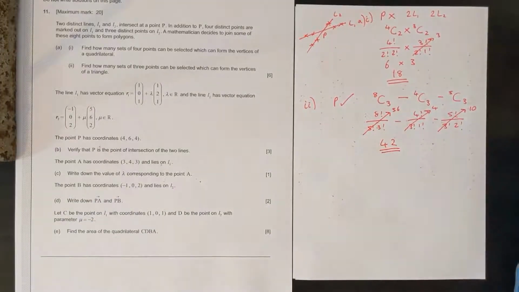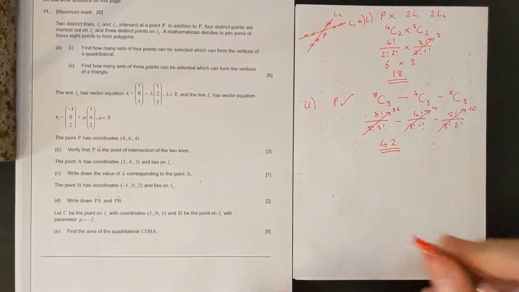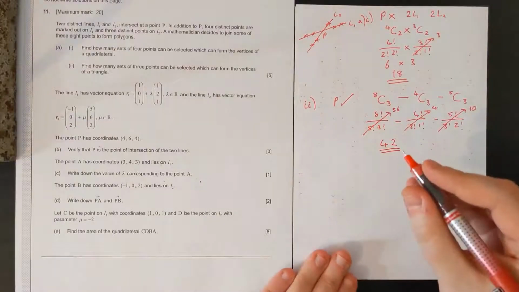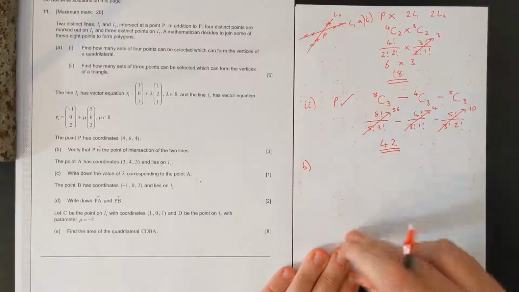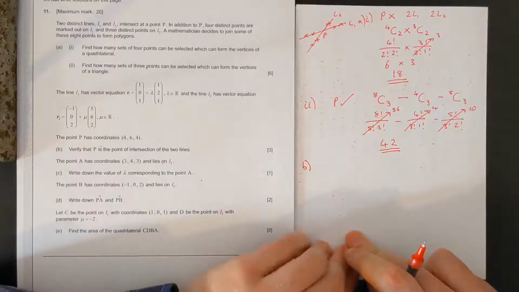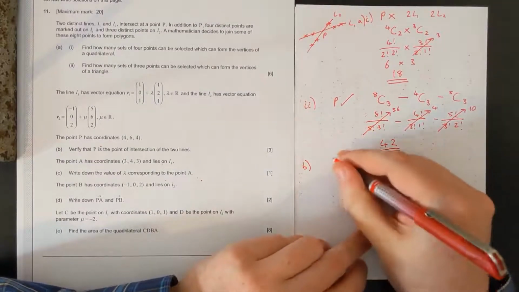Then I'm given some more information. The line L1 has vector equation that, and L2 has vector equation that. The point P has coordinates 4, 6, 4, that's where they intersect. Verify that P is that point of intersection. So the word verify in the exam means I can really not be that rigorous and still get the marks here. I'm just going to substitute that point into each of my equations.